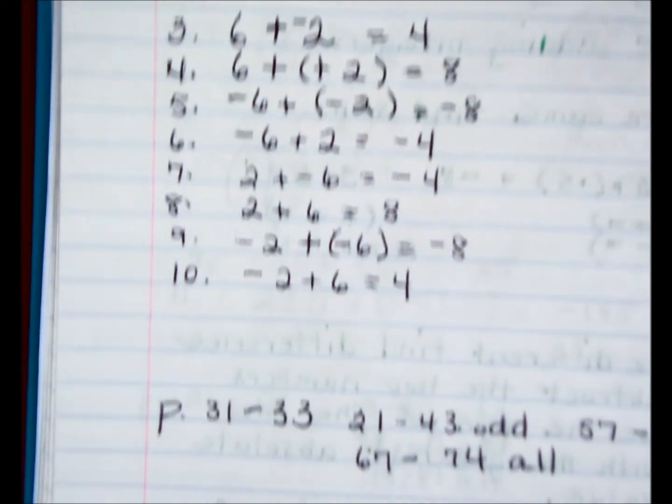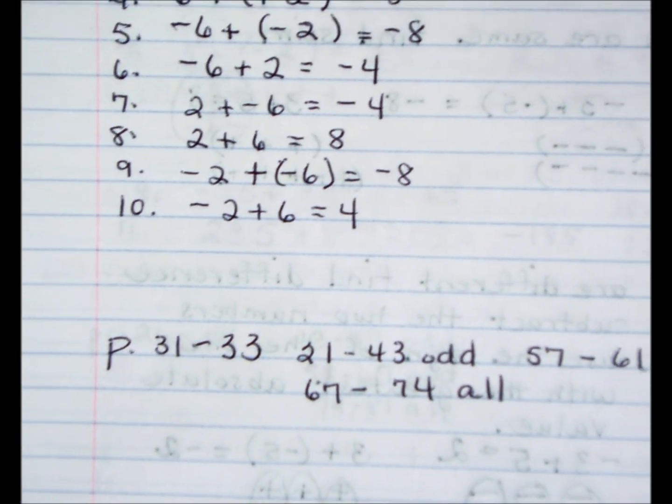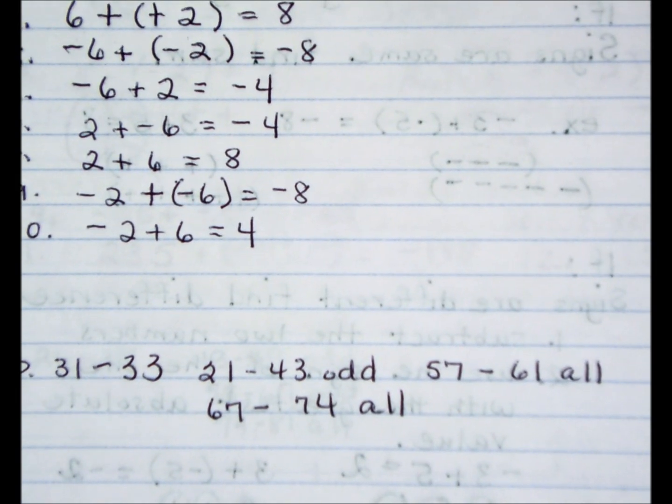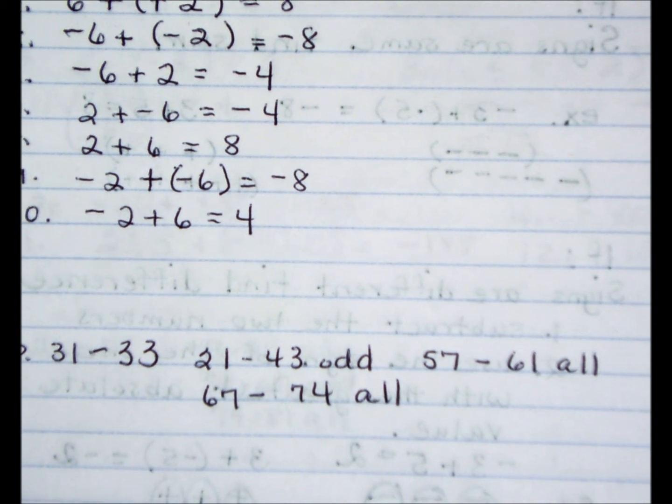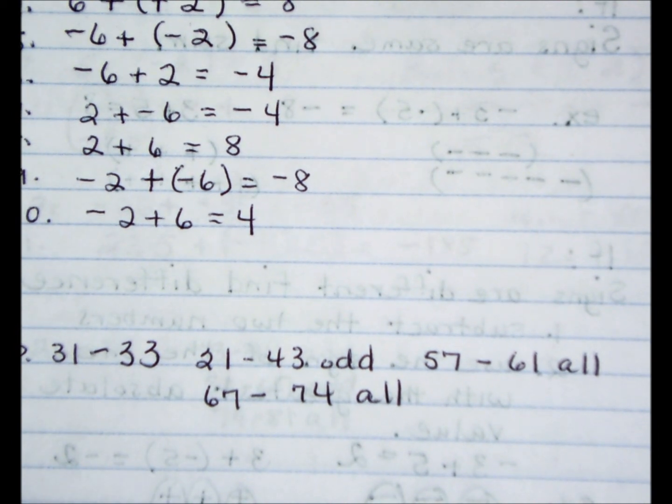Your classwork tomorrow will be pages 31 through 33, 21 through 43 odd, 57 through 61 all, and 67 through 74 all. So you'll want to come in and get right to work tomorrow. If you have any questions about this, I'll see you in class tomorrow.